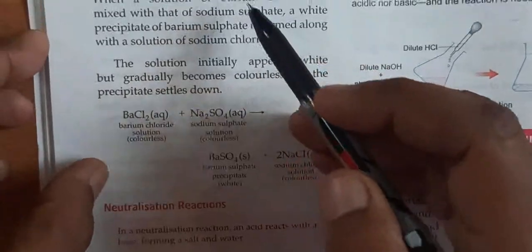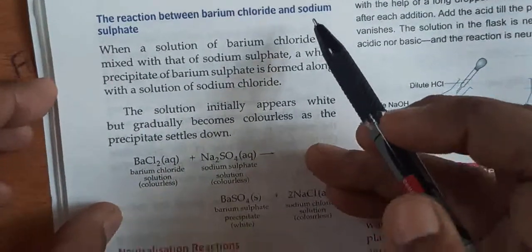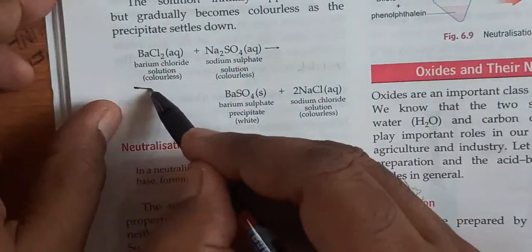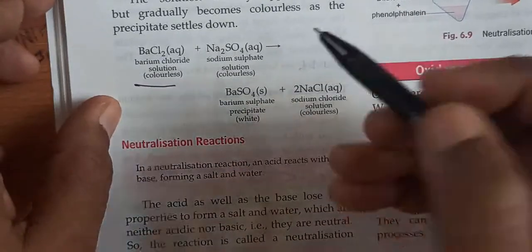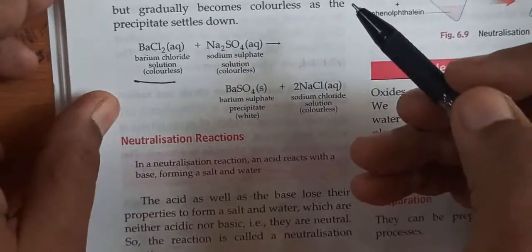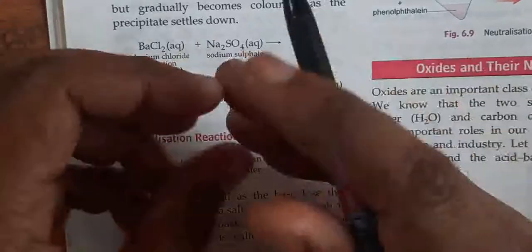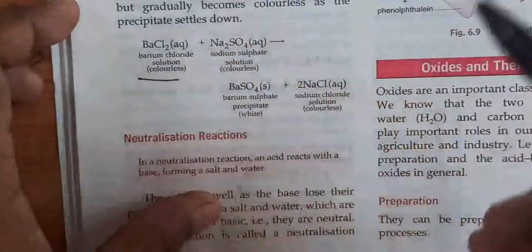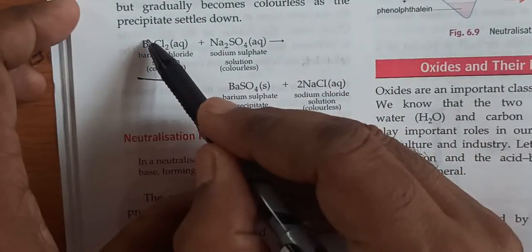Reaction between barium chloride and sodium sulfate. This is barium chloride, this clear solution. This is sodium sulfate, again a clear solution. When these two solutions are mixed together, immediately double decomposition takes place.